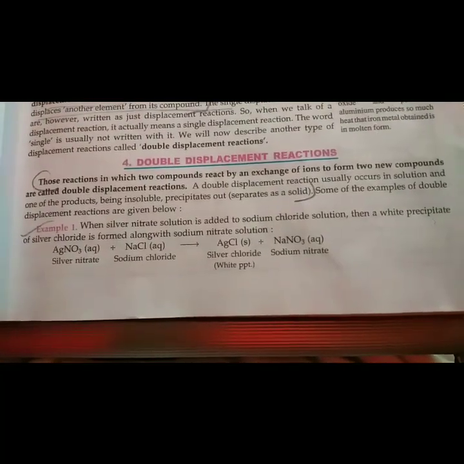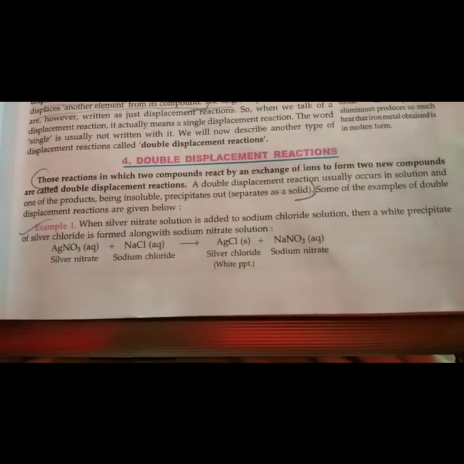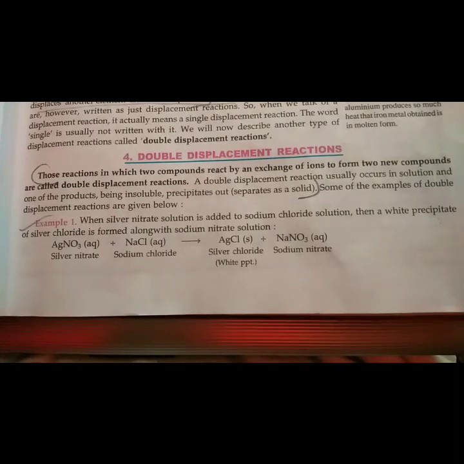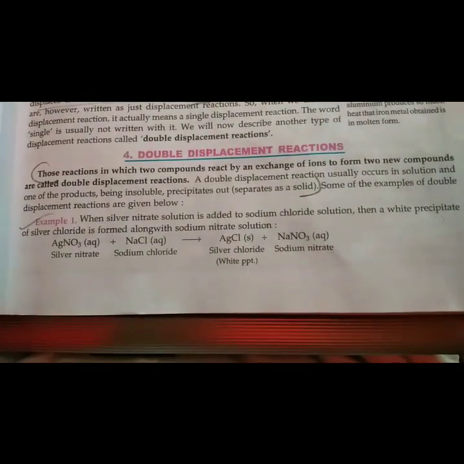So first I am going to give you an example where a reaction between silver nitrate and sodium chloride takes place. So what will happen when the reaction between silver nitrate and sodium chloride takes place? Here we see that an exchange of ions takes place. Now, how does the exchange of ions happen?